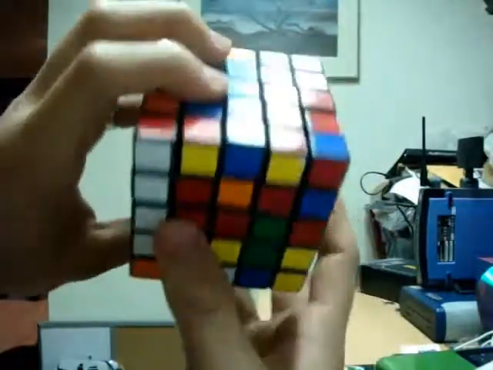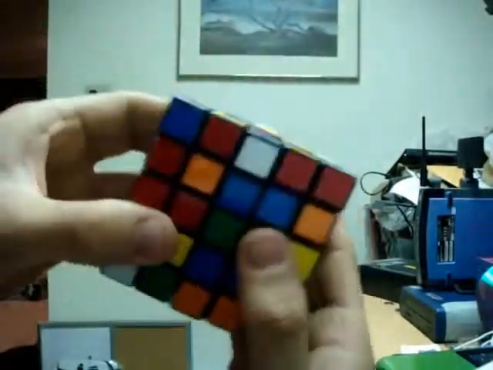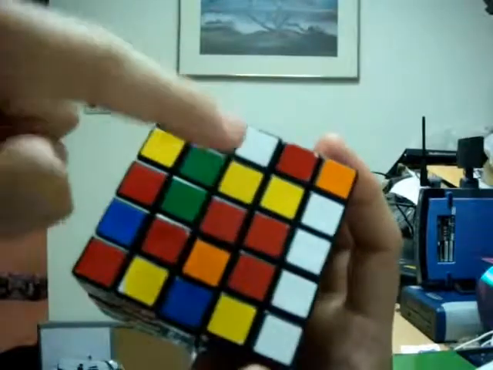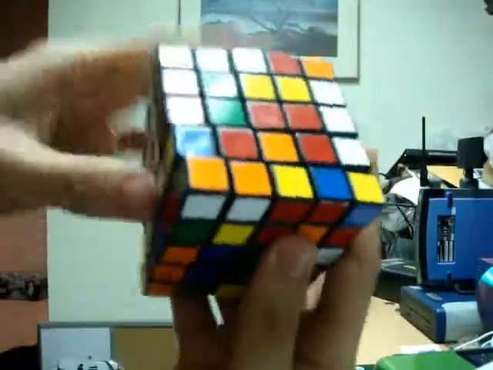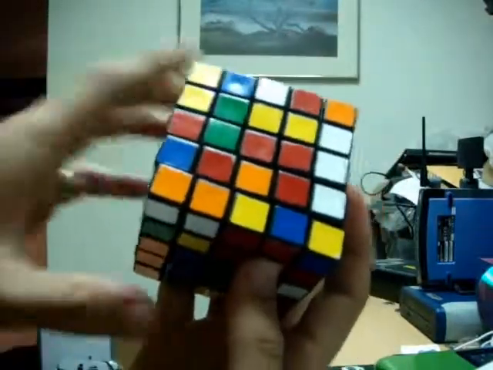So now we have to look for the last piece, which is here. This piece is in the bottom left, but this empty spot is in the top left. So we basically just flip this up, and now we could flip that up and form the 3x1.